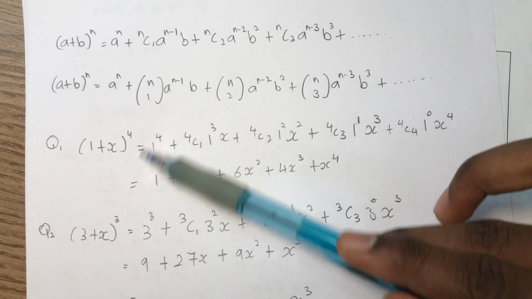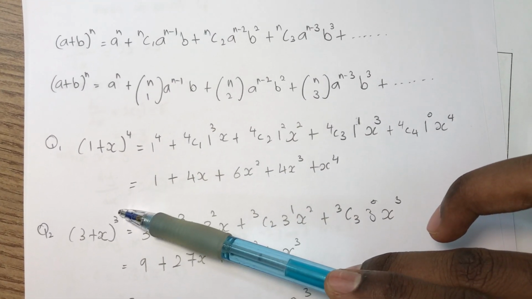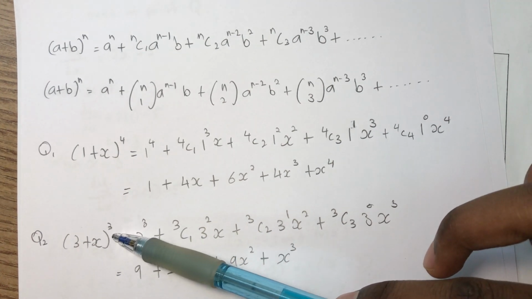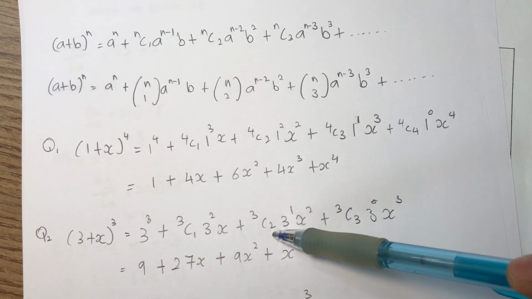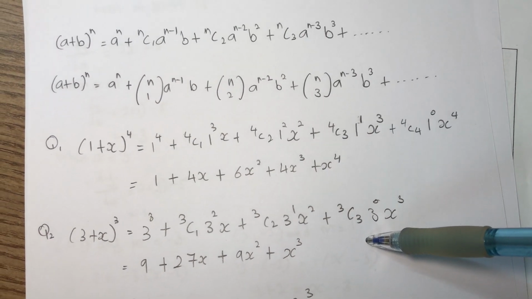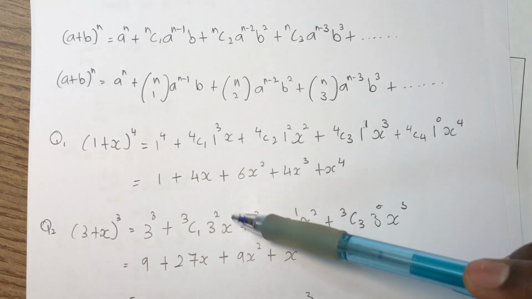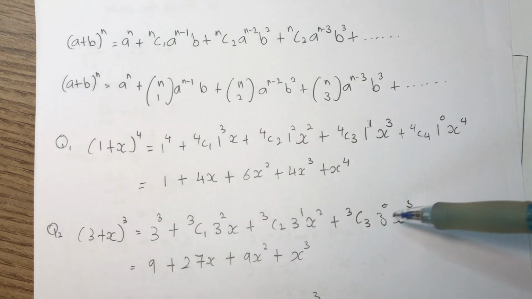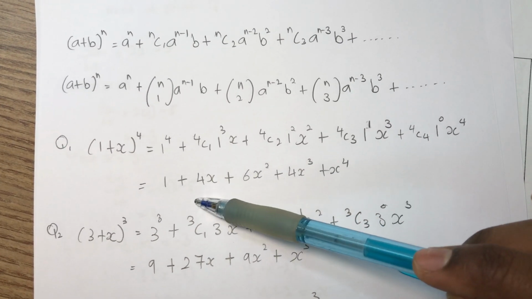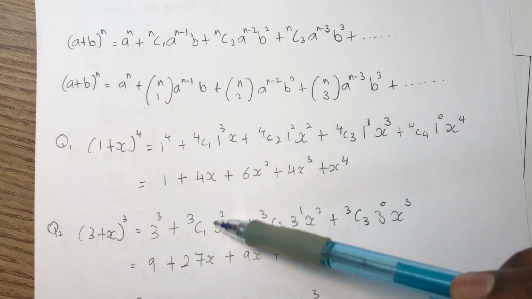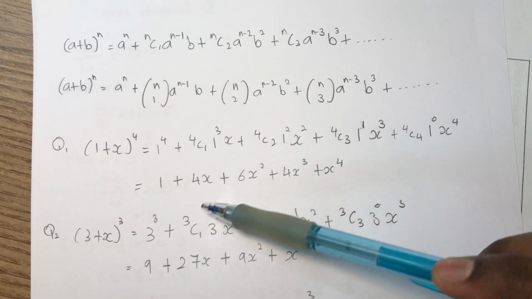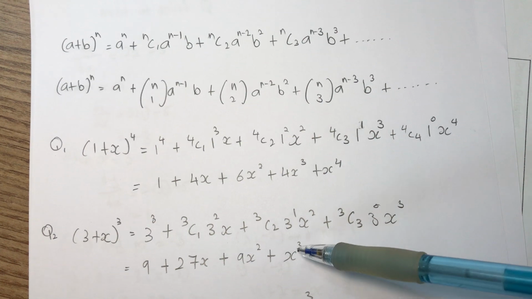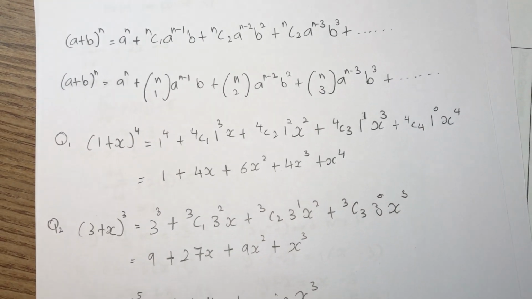In the same question, it's similar, just that the power is reduced by 1. So we follow the same way. This is our A: 3 power 3, 3 power 2, 3 power 1, 3 power 0. And then this is our B: x power 1, x power 2, x power 3. And then we add our nCr, whereby 3C1, 3C2, 3C3. Then you press the calculator and you'll get the corresponding coefficient for that particular term. So you are good to go.